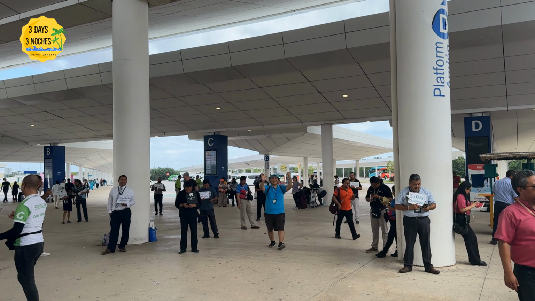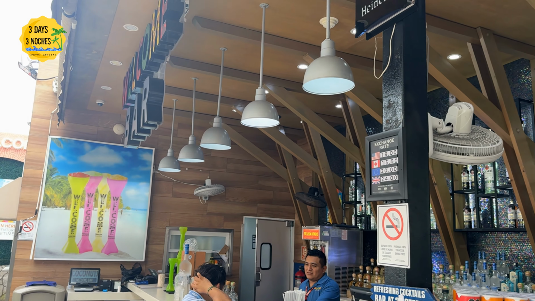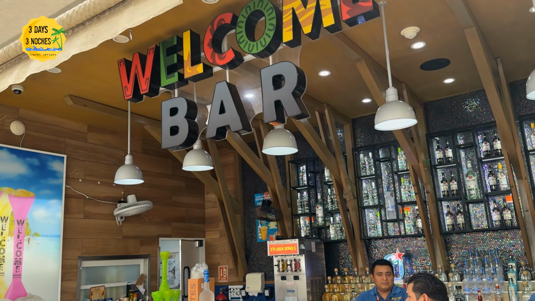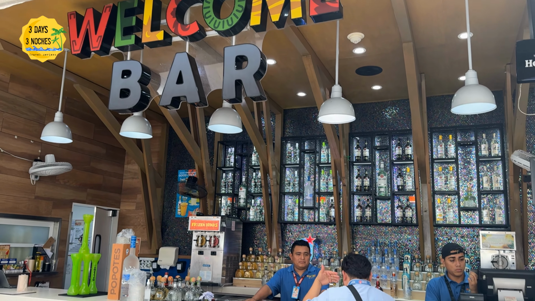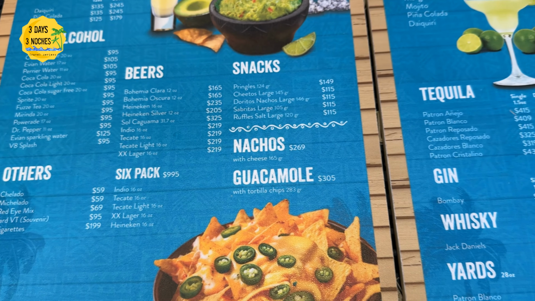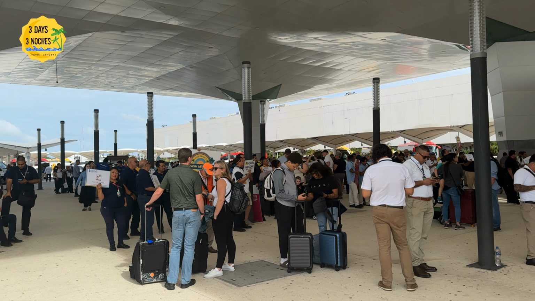Now, if you do have some time to kill before your group arrives, the airport does have several restaurants near the arrivals area where you can sit and grab something to eat or drink. Just keep in mind it's airport pricing, so things are definitely on the expensive side. If you don't feel like sitting in a restaurant, there's also plenty of benches and outdoor seating areas where you can hang out while you wait.